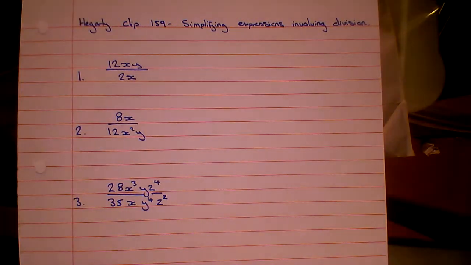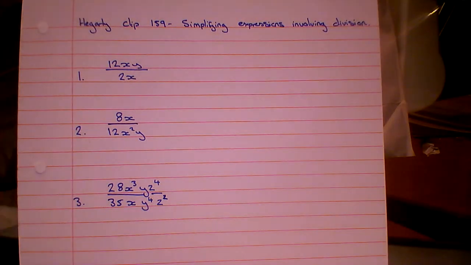Okay, welcome to this short video clip. We are looking at simplifying expressions involving division. We've looked at multiplication in another video. We're now looking at division.